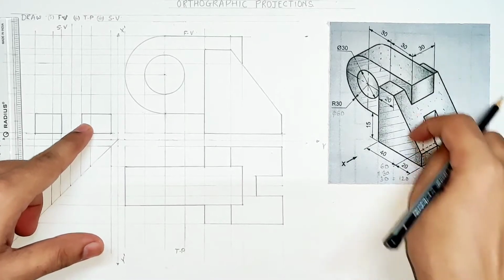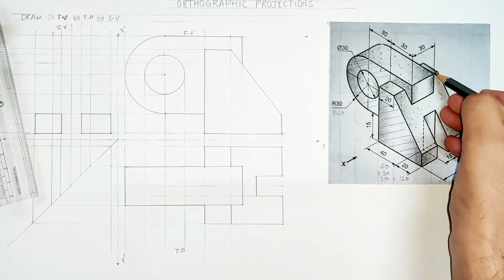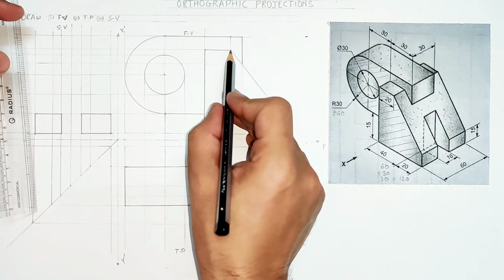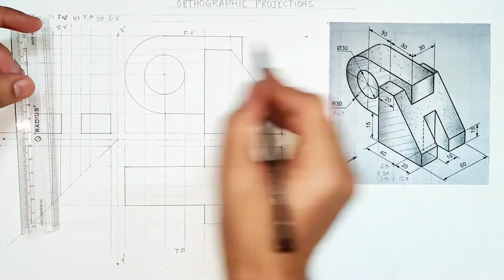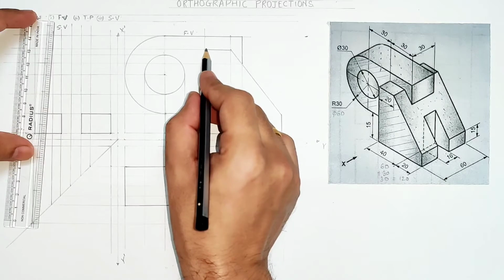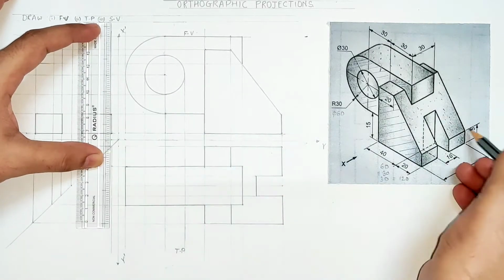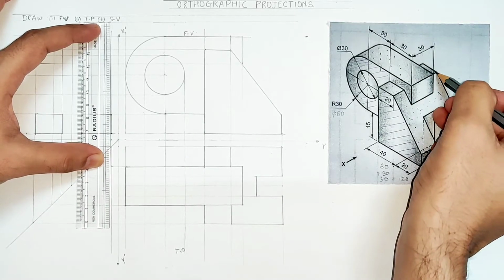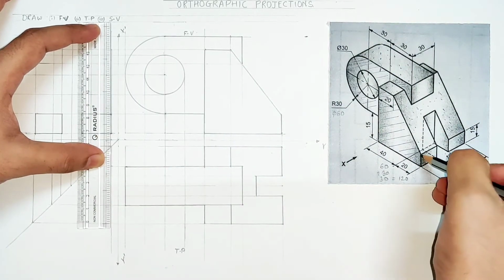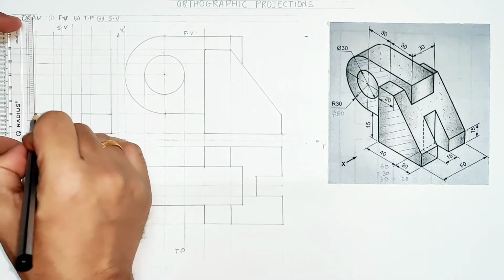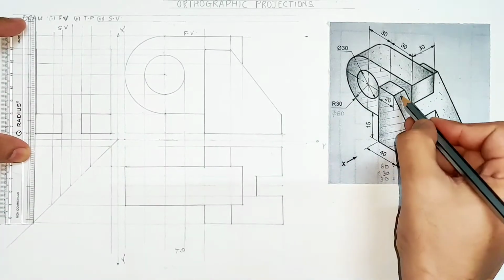Now next, this slant line from the side view will look like a rectangle, and the projection is taken from the front view. This height is through this projection line. So we will draw a straight line. This slant line will look like a straight line through the side view. This second slant line will also look like a straight line from the side view.